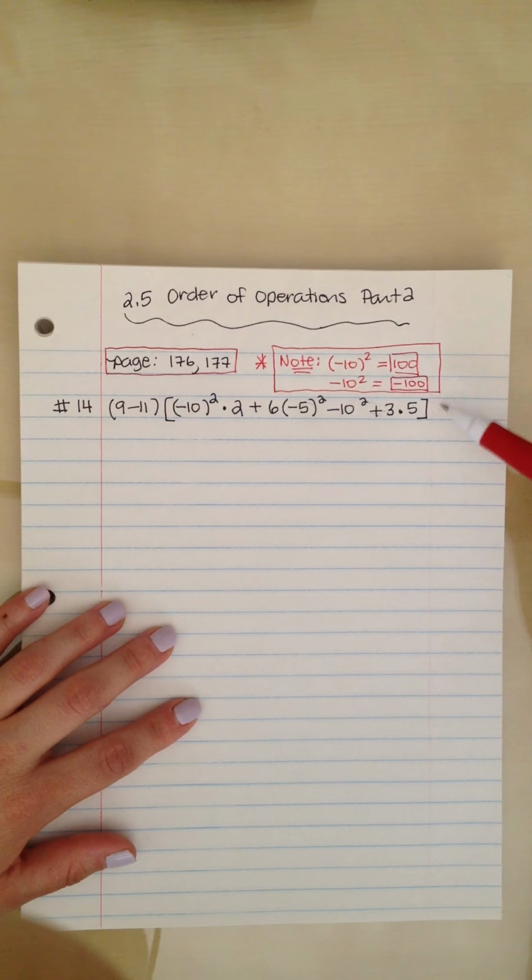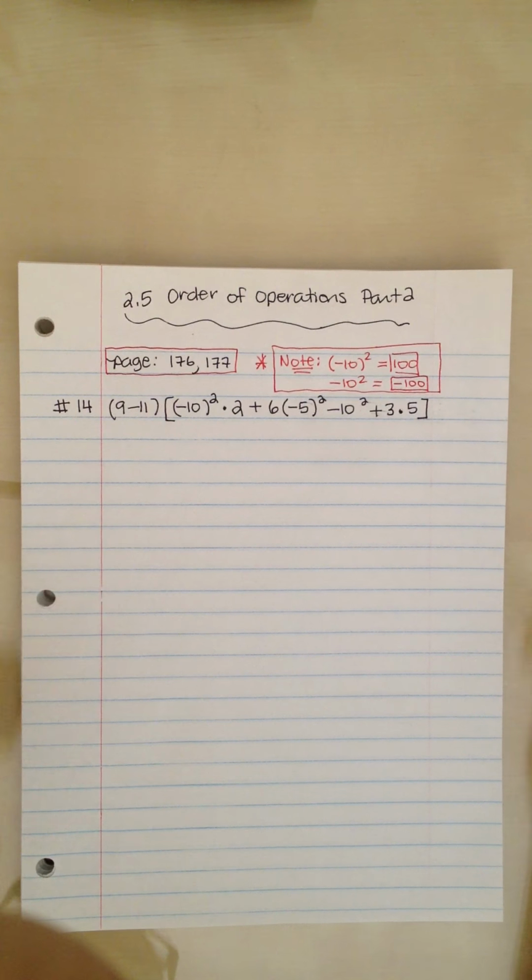Okay, so we need to remember this for this problem. This problem looks maybe a little bit complicated. There's a lot of things going on, but as long as you write out your steps, it shouldn't be too bad. So we want to start step 1 with our grouping symbols. Okay, and make sure you recopy everything exactly. Don't drop parentheses or brackets when you're rewriting your problem, unless you can. So most of the time we shouldn't be dropping parentheses or brackets, so be very careful.